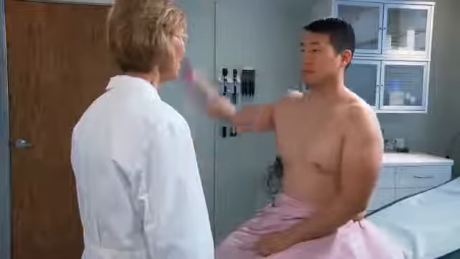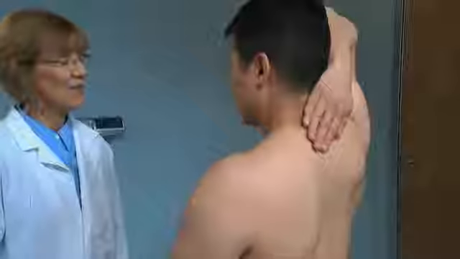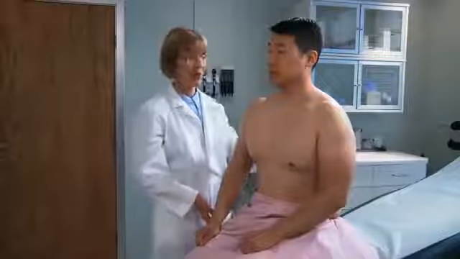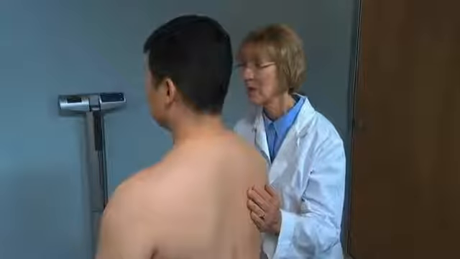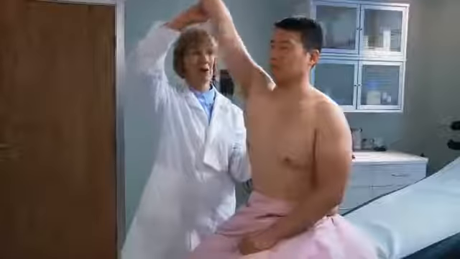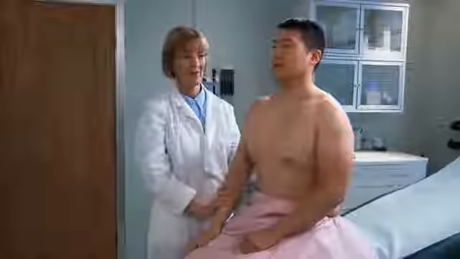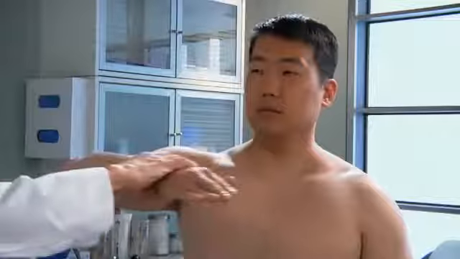The Apley Scratch test tests overall shoulder rotation. Assess the rotator cuff, the most common source of shoulder pain. When positive, Neer's impingement sign suggests a rotator cuff sprain. Hawkins' impingement sign also indicates rotator cuff sprain or tear.